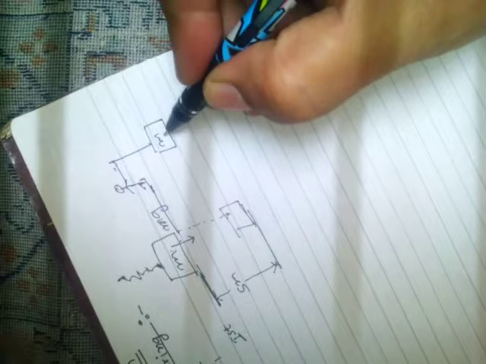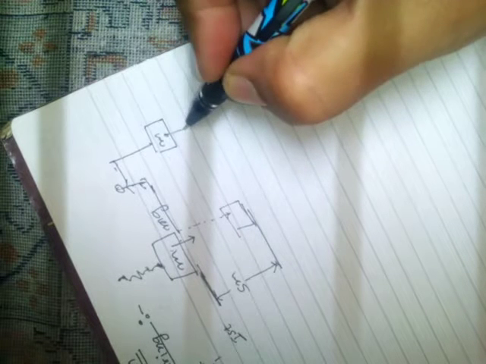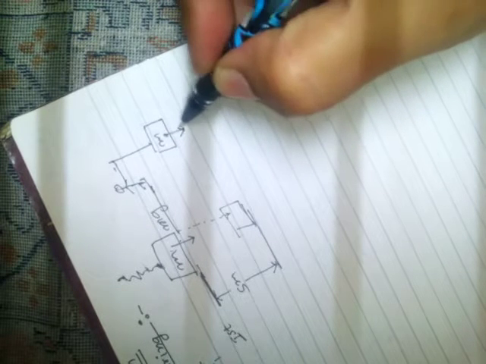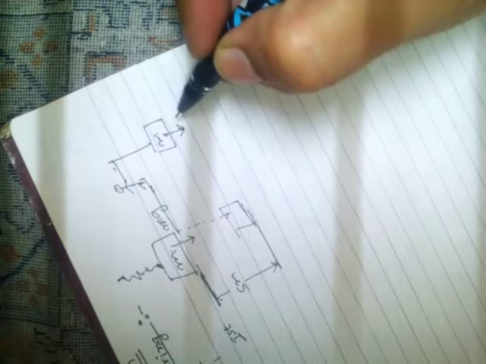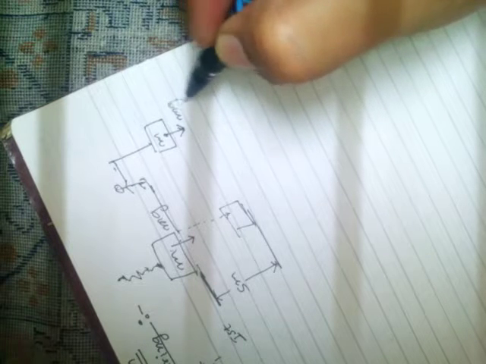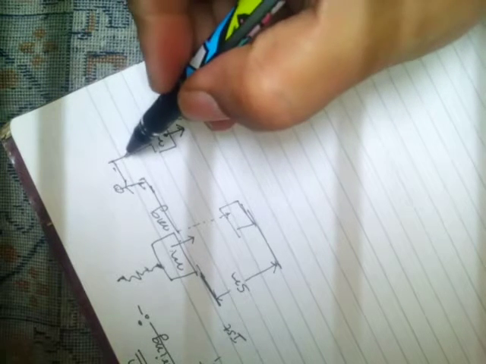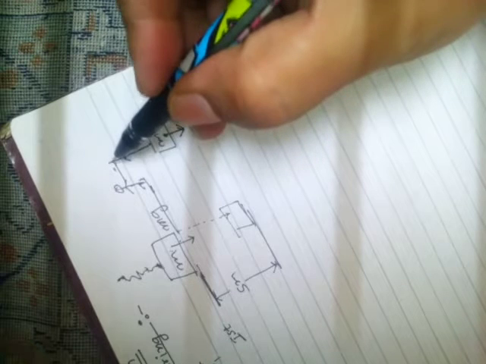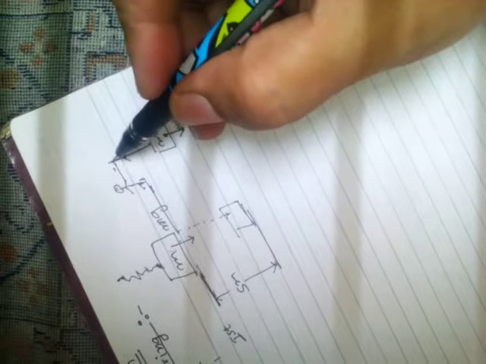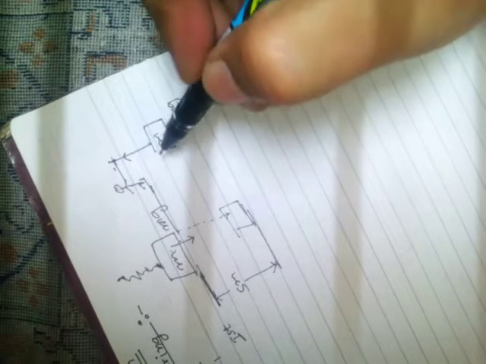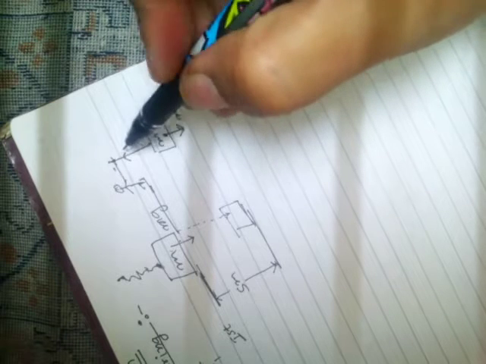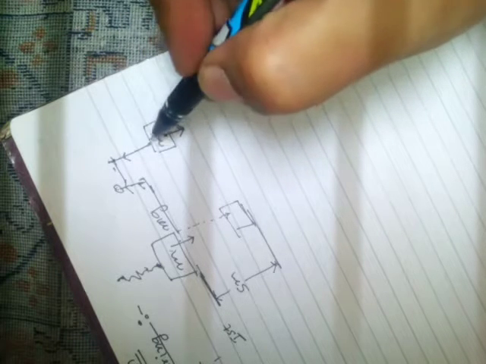So this mass is attracted towards the earth with its weight force, which is equal to mg, and this string is being pulled by this man. So this string is stretched from both ends.